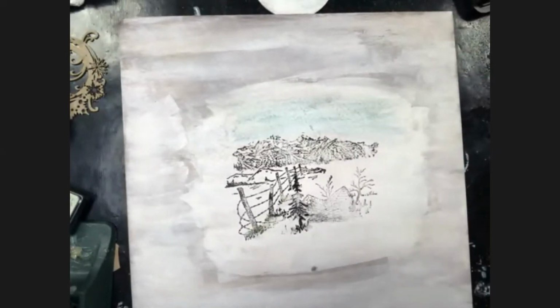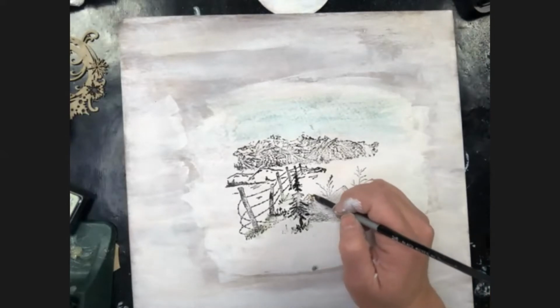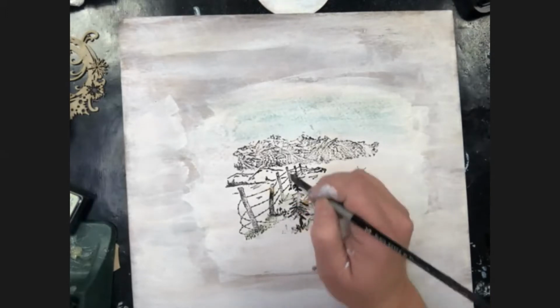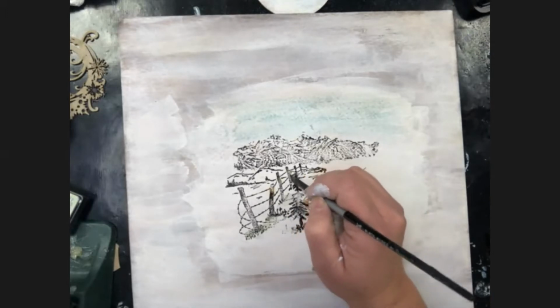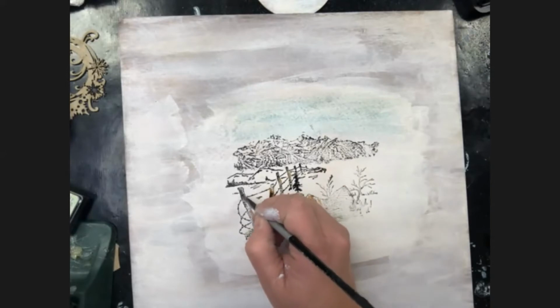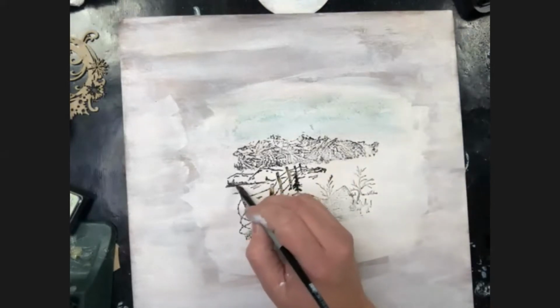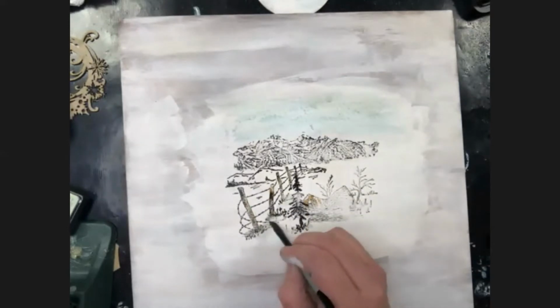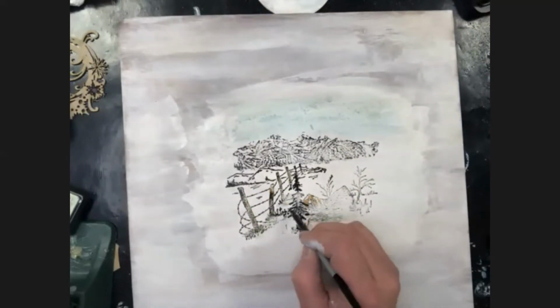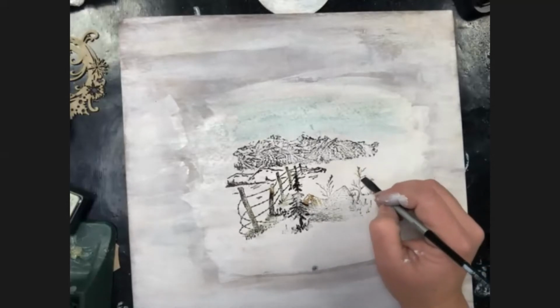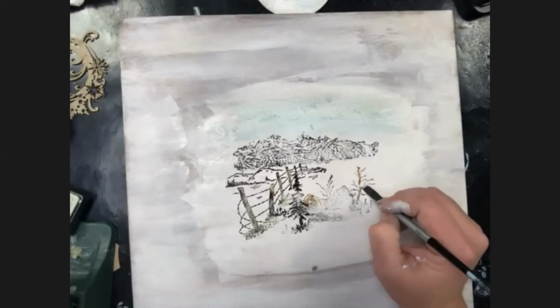And then I'm going to use brown. So for the brown, I'm just going to paint into my house, up and down the posts, just give it a hint of a watercolor effect. A little bit of brown out there, a little bit of brown in my grass because it is winter. My little dormant sticks of trees.